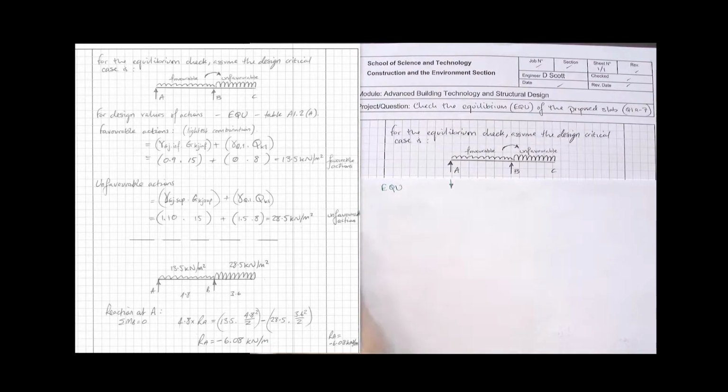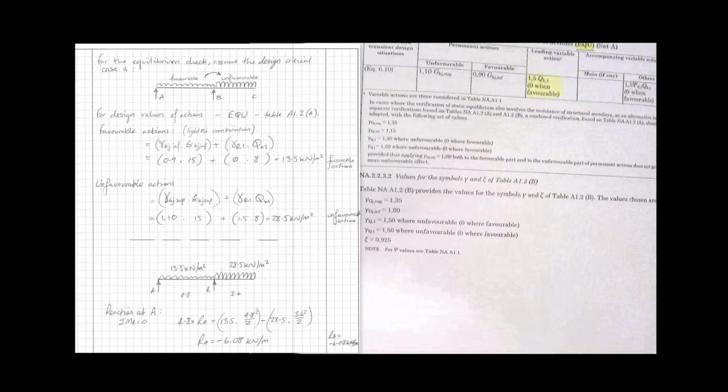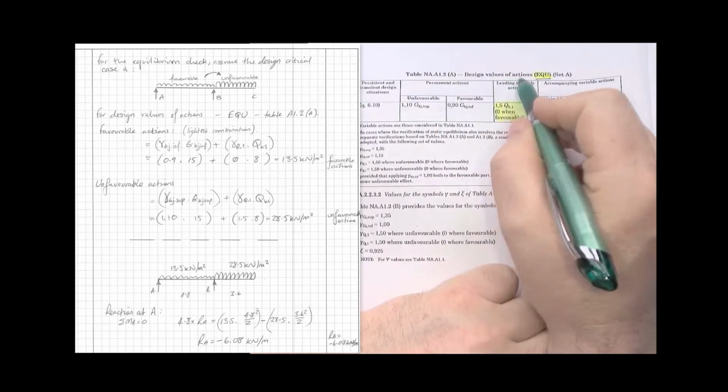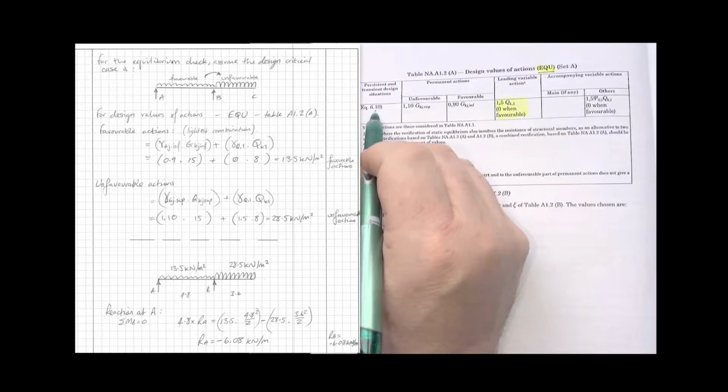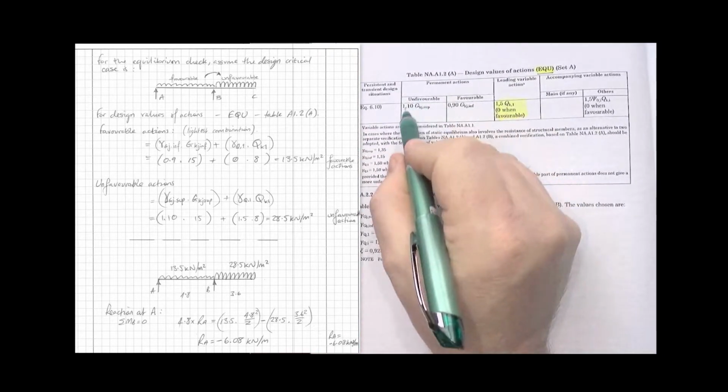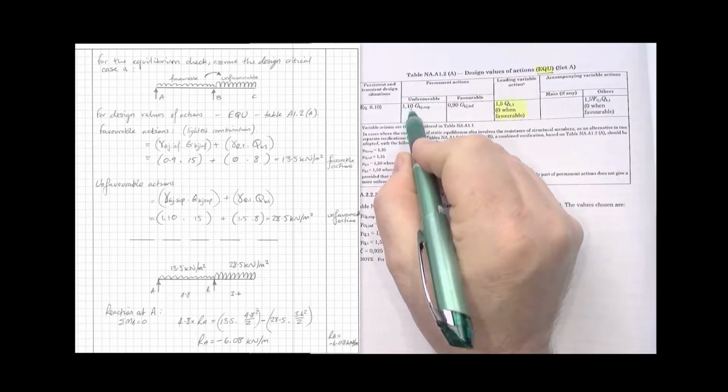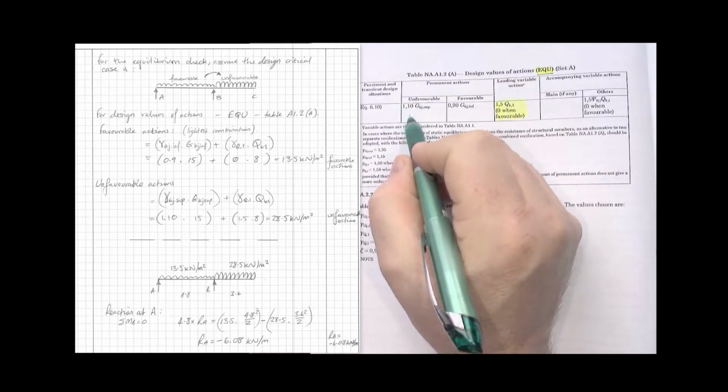To date, we've been looking at A1.2b for structures and geotechnics. But on the previous page, we have table A1.2a, which is looking at the design value actions, equilibrium.